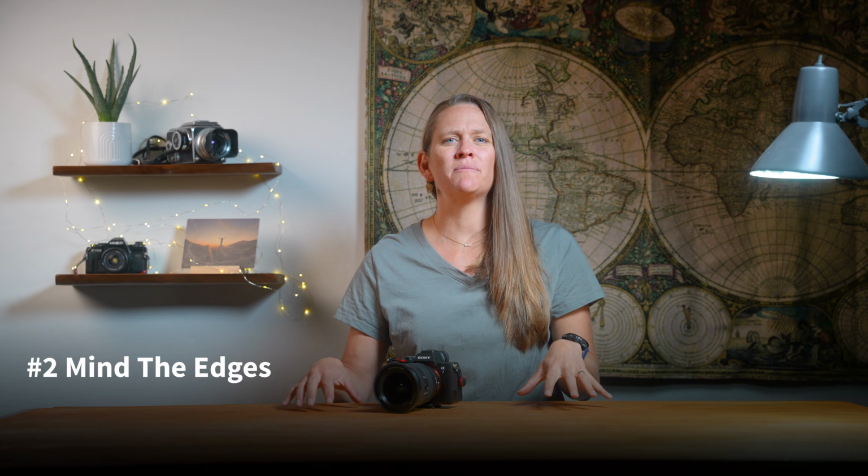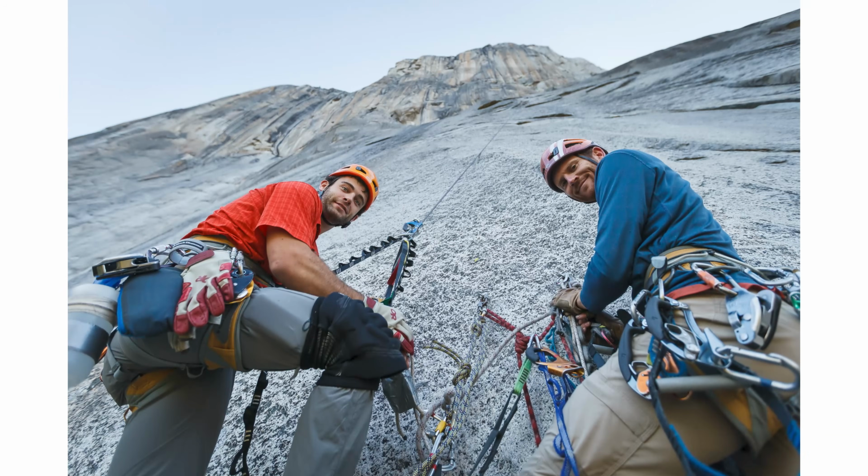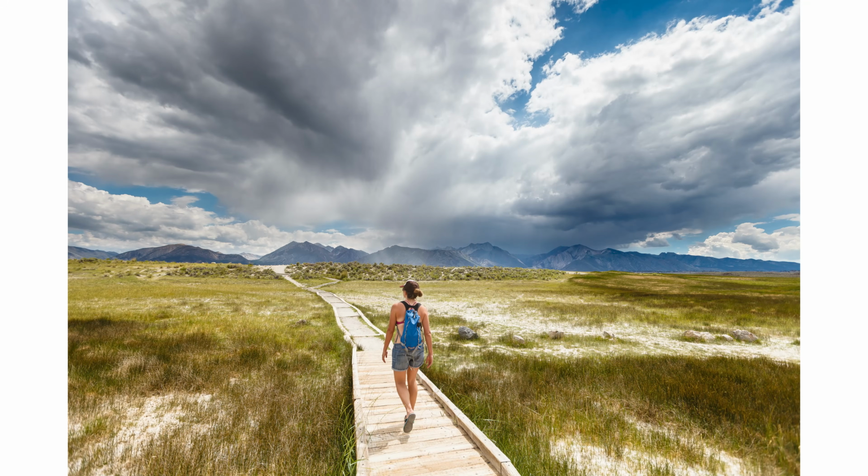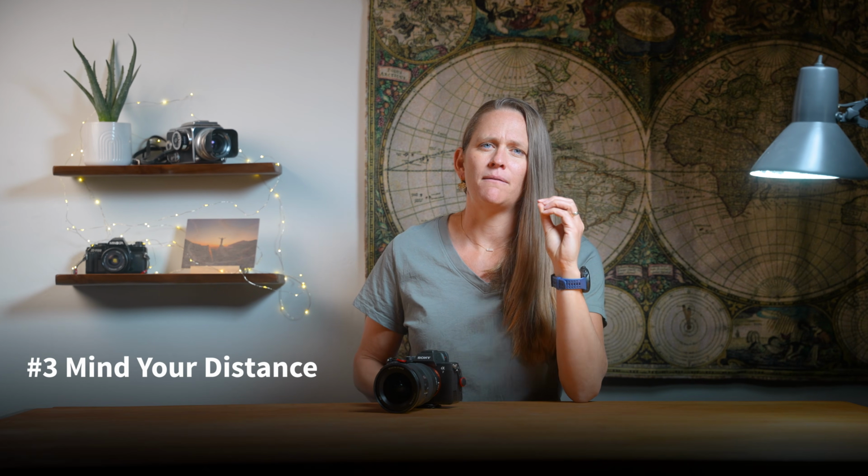So the next most common mistake is not minding the edges of the frame. Distortion is going to be worse near the edges, like I said, so make sure that nothing important is over there. You don't want any distractions near the edge of the frame because they will draw your eye too much. And we'll talk about that specifically for portraits and architecture in the next section. But first, number three, mind your distance.